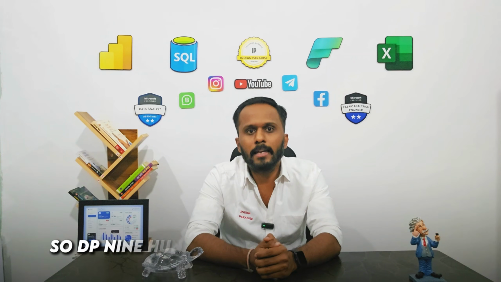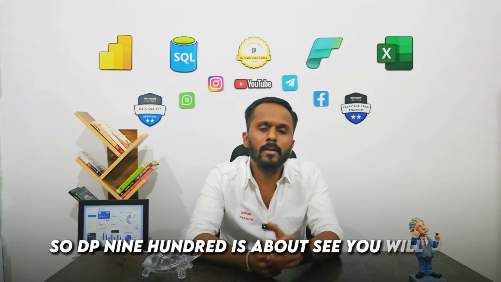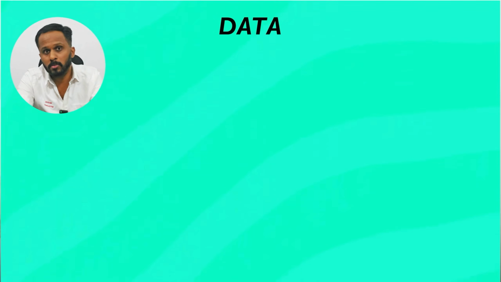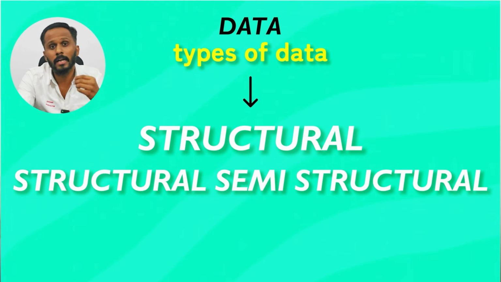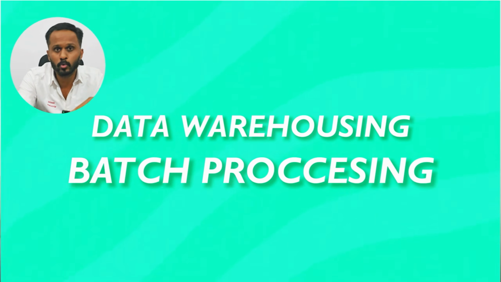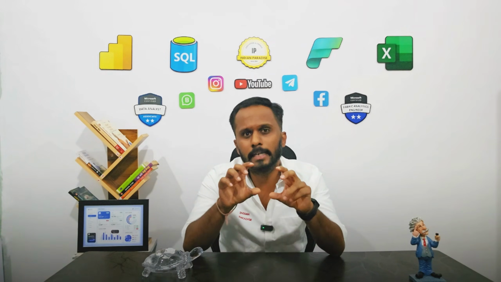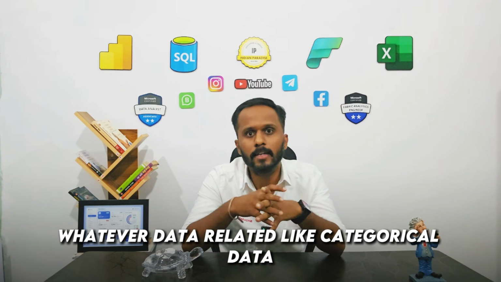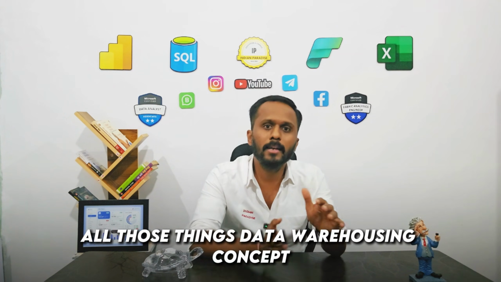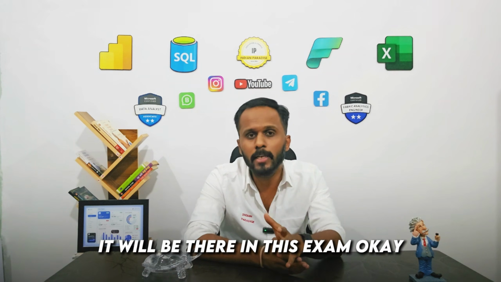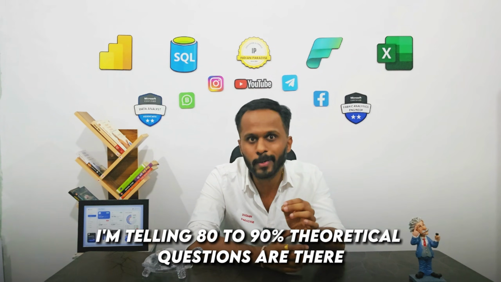DP-900 is about data concepts, like types of data: structured, unstructured, semi-structured, data warehousing concepts, batch processing, categorical data, slowly changing dimensions, all those things will be there in this exam, okay? Again, I am telling you, 80 to 90% of the questions are theoretical.